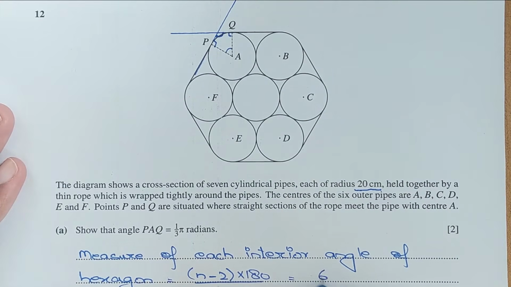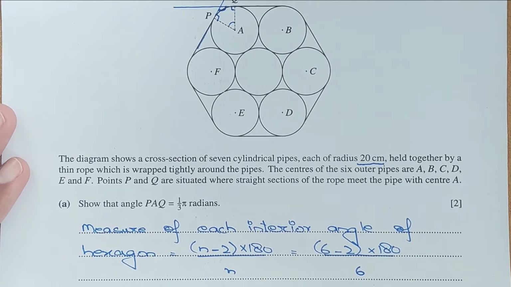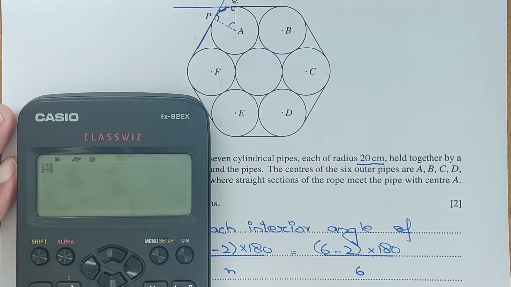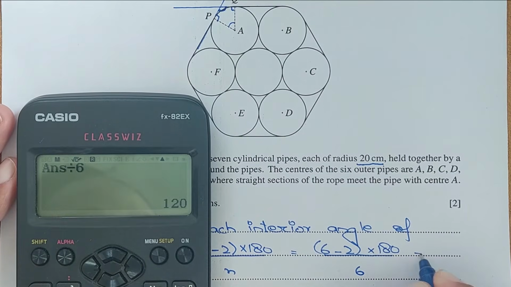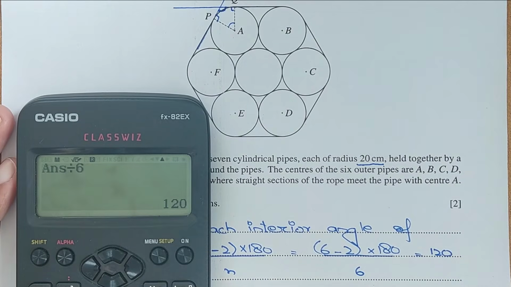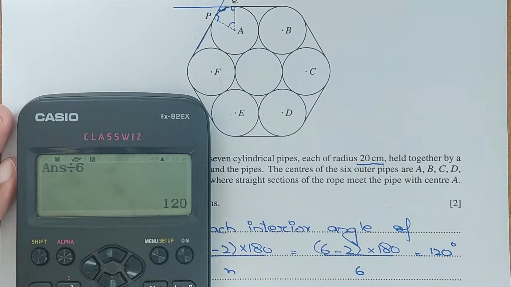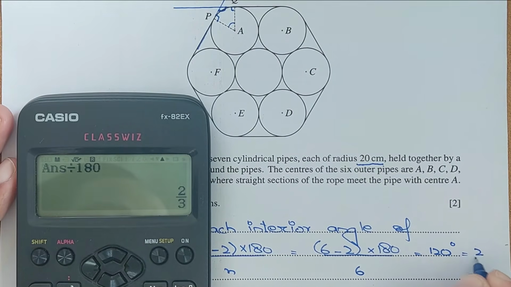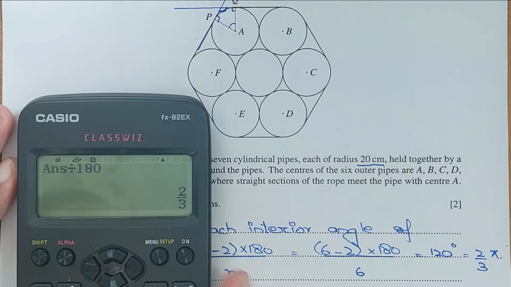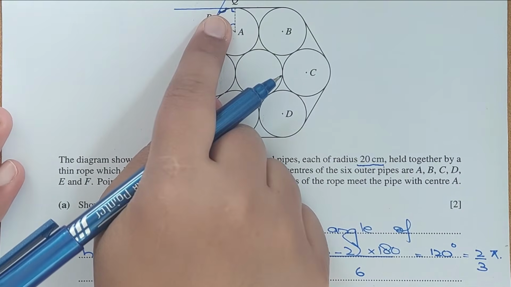Okay, so there are 6 sides: 6 minus 2 times 180 divided by 6. Let me simplify this. 6 minus 2 is 4, 4 times 180 divided by 6 is 120. So this is 120 degrees. In terms of radians, we multiply this by pi over 180. So this is 2 by 3 pi. Okay, so we got this angle as 2 by 3 pi.